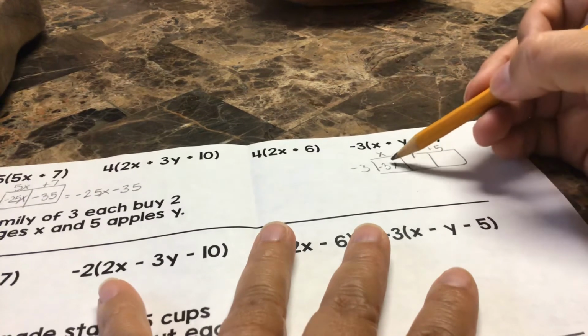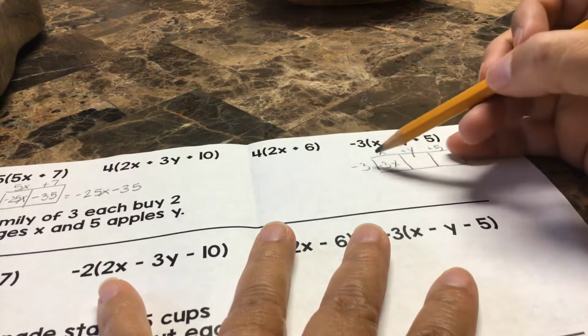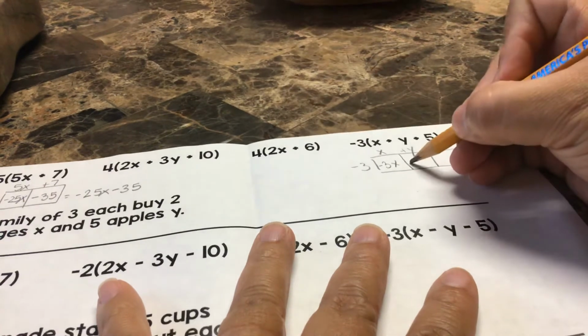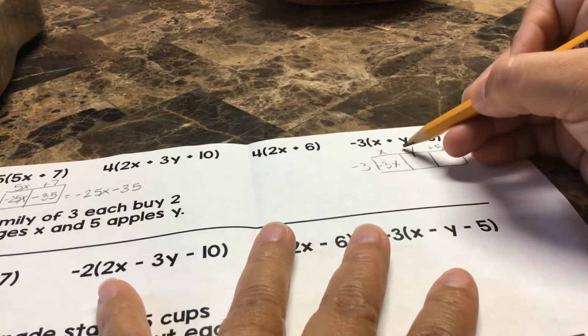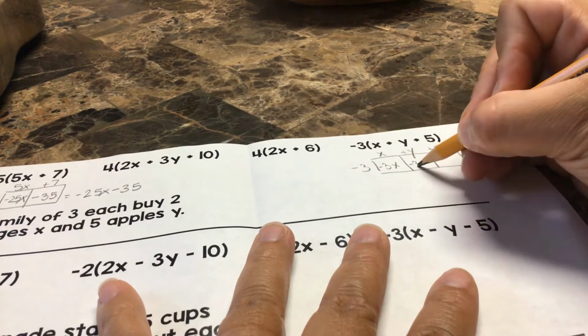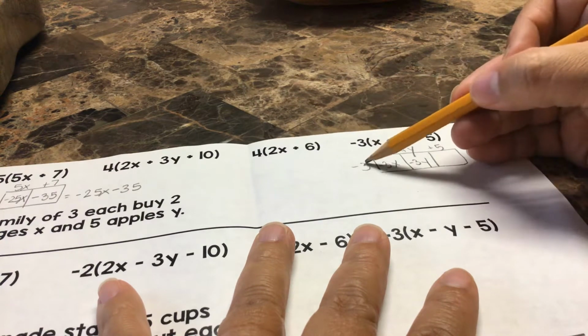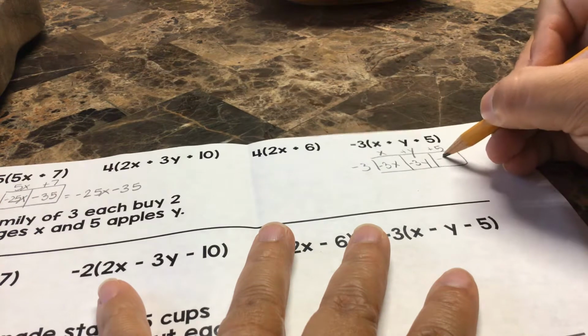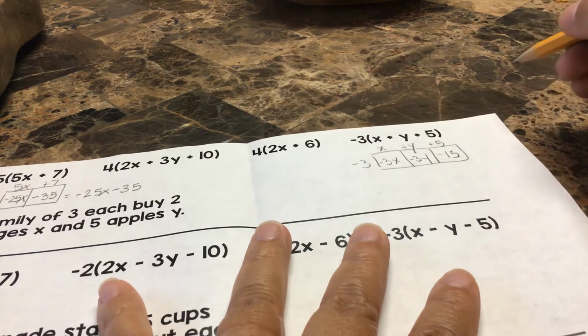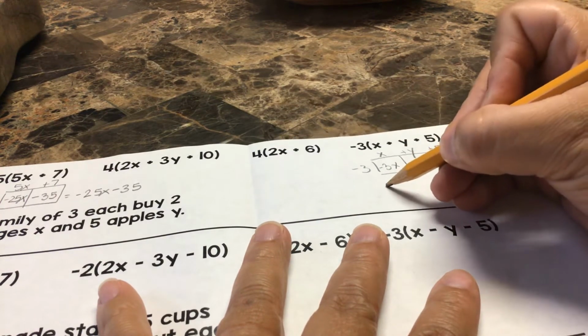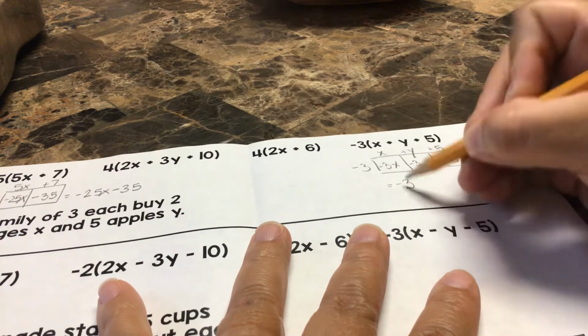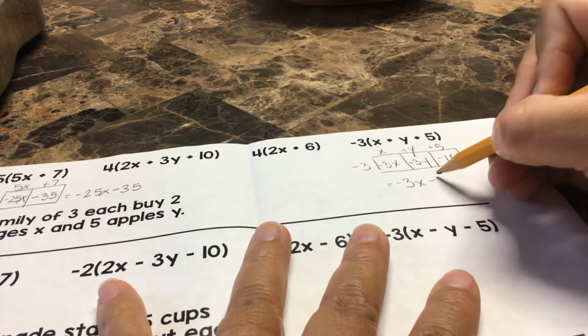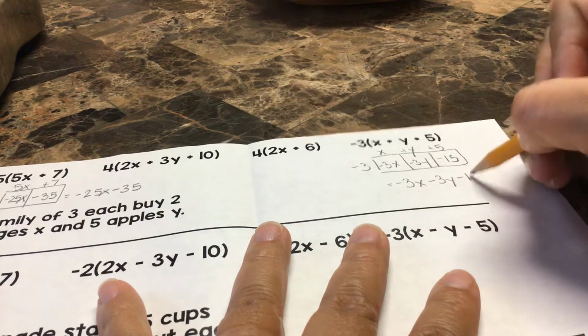Remember, we don't need to write parentheses anymore, and the number goes in front. A negative 3 times a positive y is a negative 3y. A negative 3 times a positive 5 is a negative 15. Making your final answer negative 3x minus 3y minus 15.